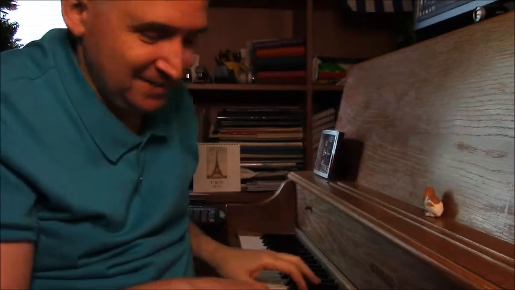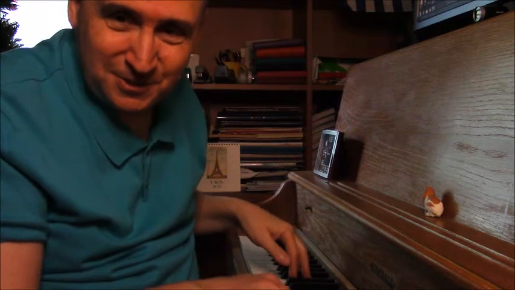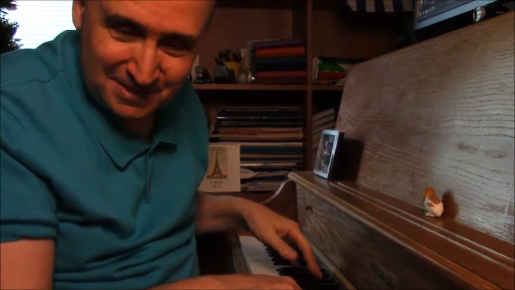This way, the resolution in C or in F sharp, the two resolutions, they also create a triton. So the triton is at the end of every cycle of 7 perfect fifths.